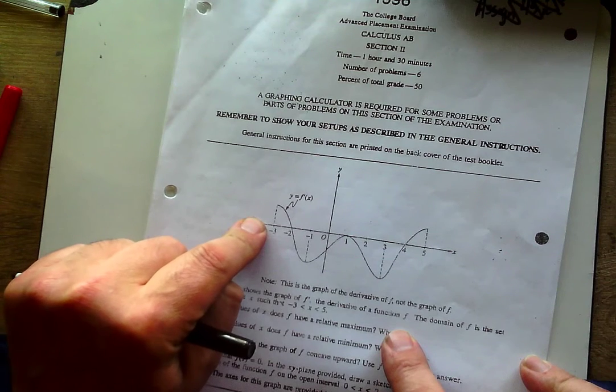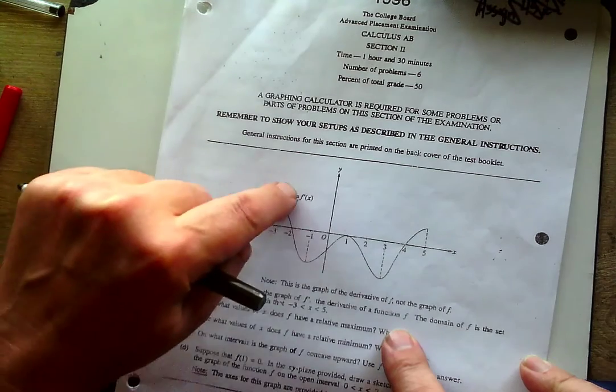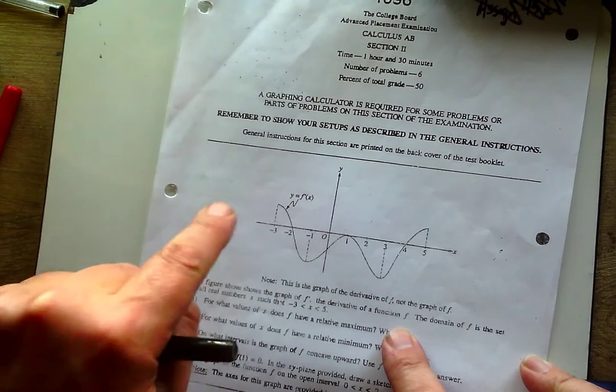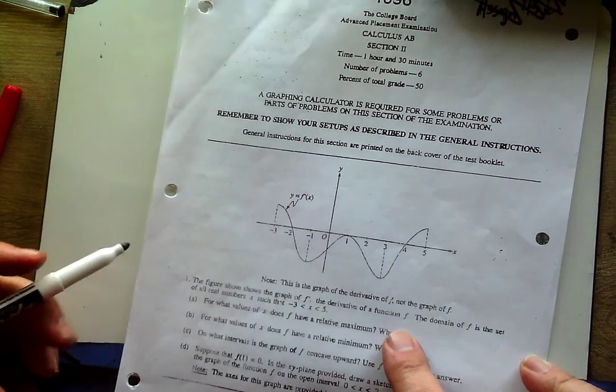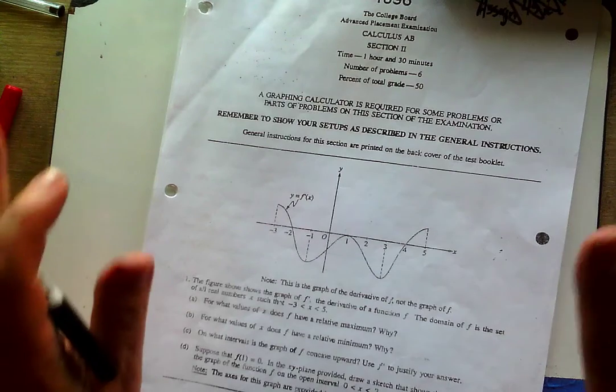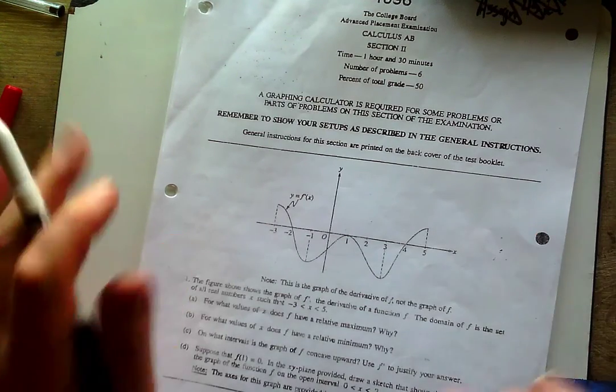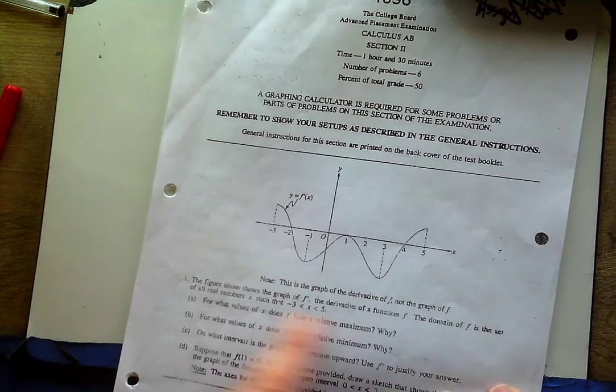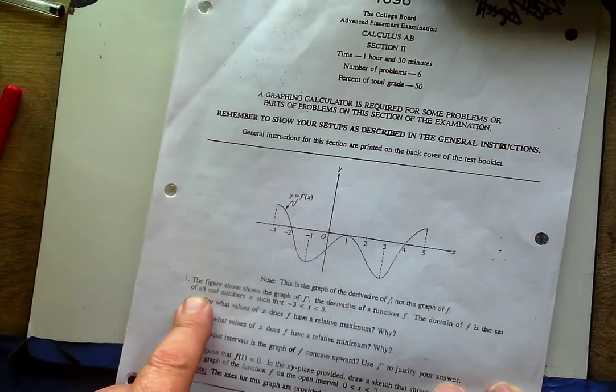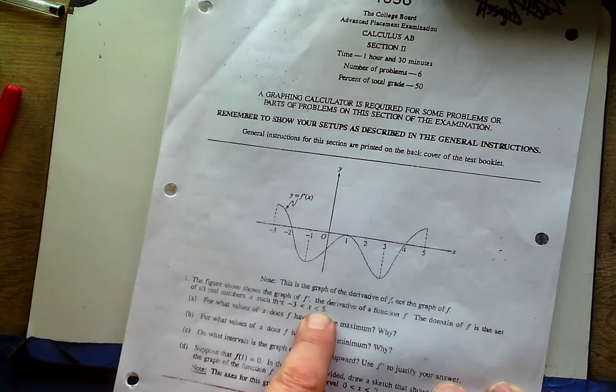That means a lot of American students are either really stupid or really, really stressed when they take this test, because they need 1, 2, 3 reminders that this is f prime. Okay, I got you. Stop screaming at me. This is f prime. The domain of f is all real numbers from -3 to 5.